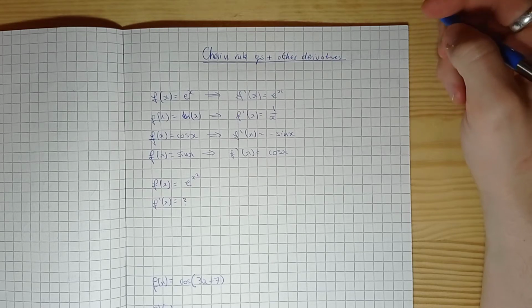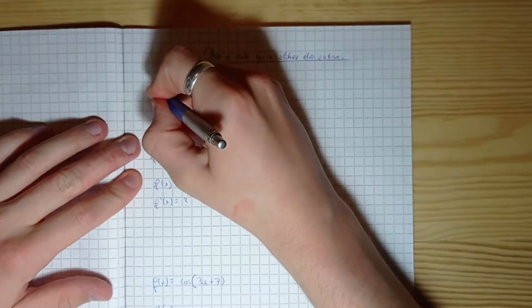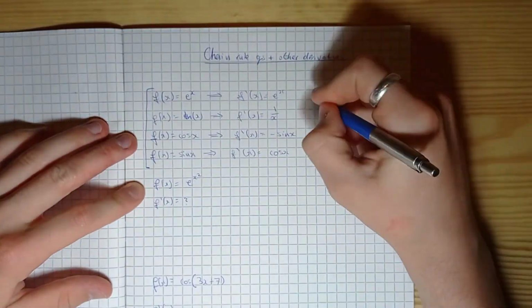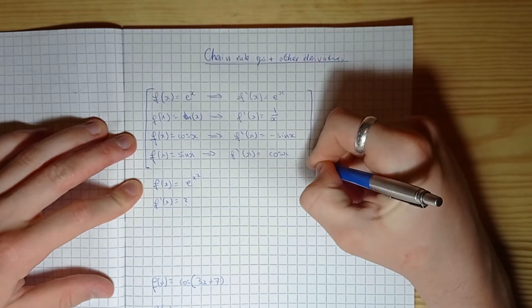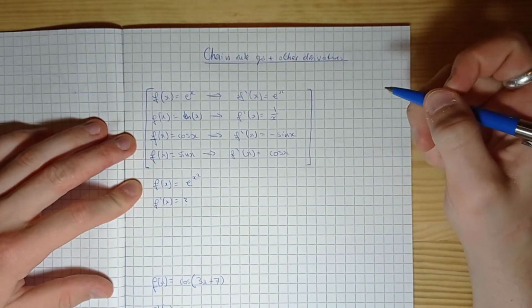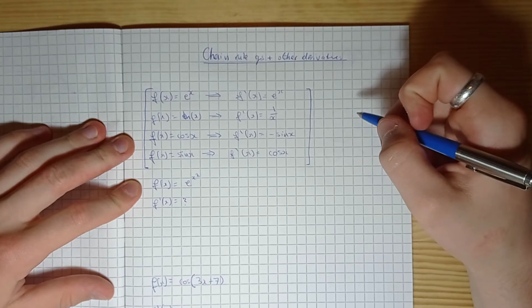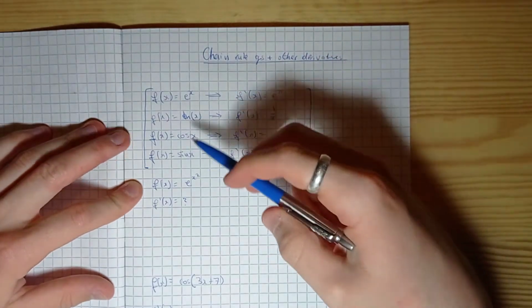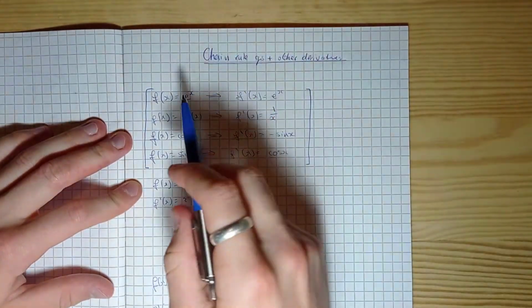If you feel comfortable with the content of the last video, then let's move on to the next part of the syllabus. So first of all, I want to begin with giving you some standard derivatives. Now these are all given to you, so you don't need to worry about remembering them. They're in your formula booklet. But maybe it's just a bit useful to figure out what all this notation is. So they've given you four functions here.